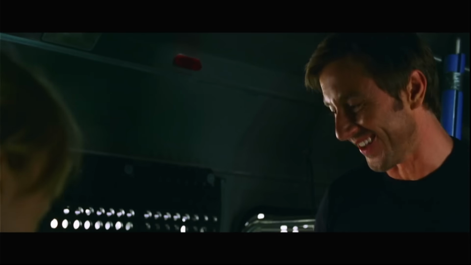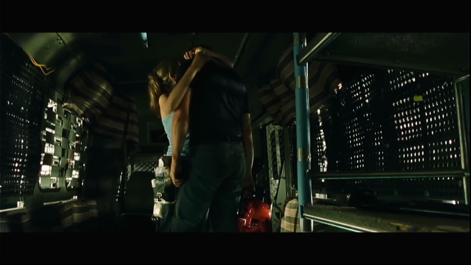The scene with Michael and Anna preparing the vehicles has an extra bit added in with them kissing. Ultimately unnecessary depending on how you look at it, but whatever.